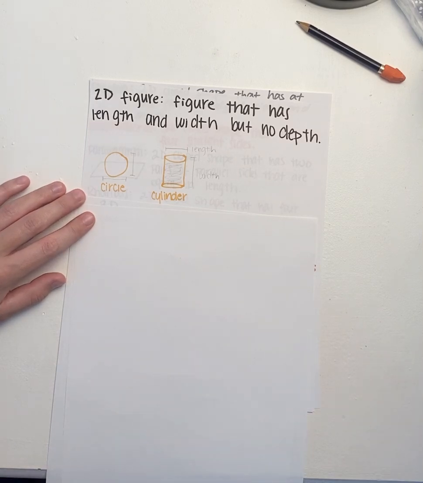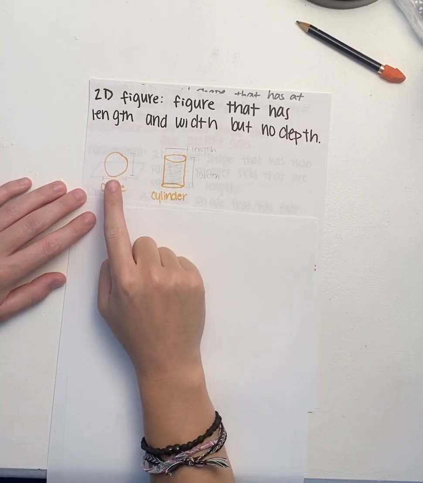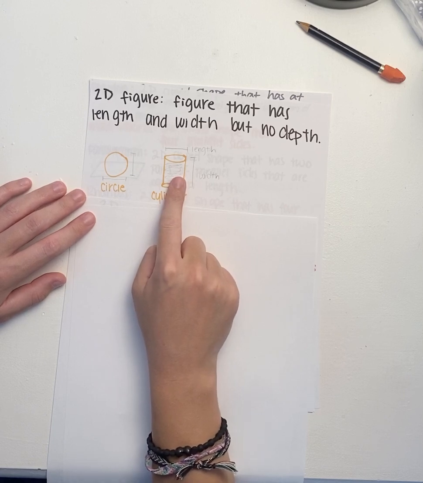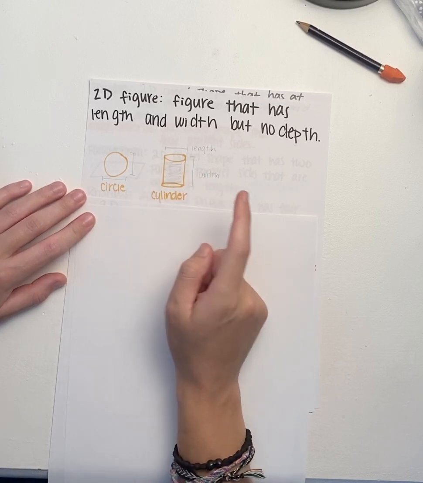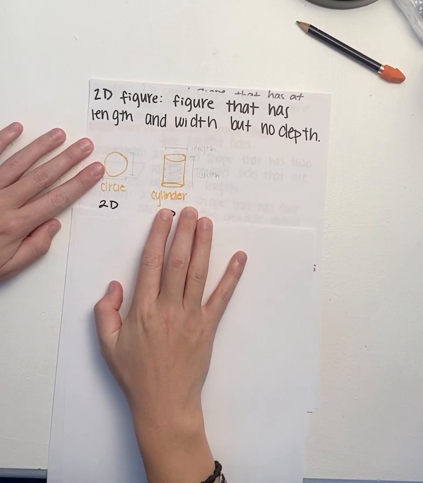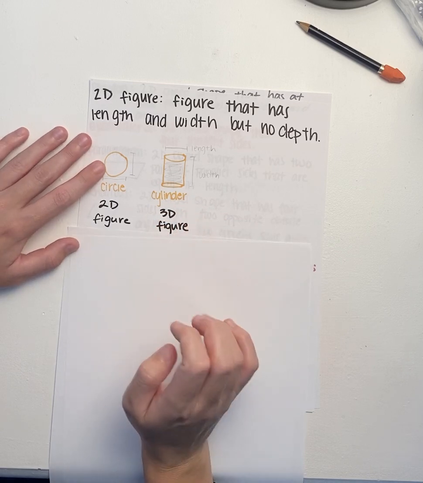The circle has no volume, it looks flat. However, this cylinder looks as if it pops off the page, which tells us that it has depth and volume. This aspect of volume, as the shaded region shows, is what makes a cylinder a three-dimensional figure.